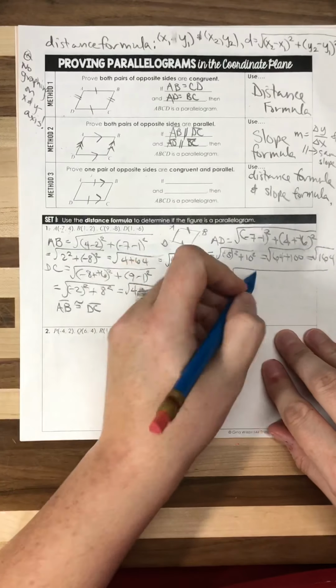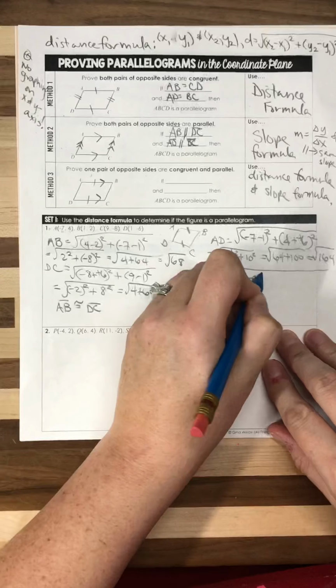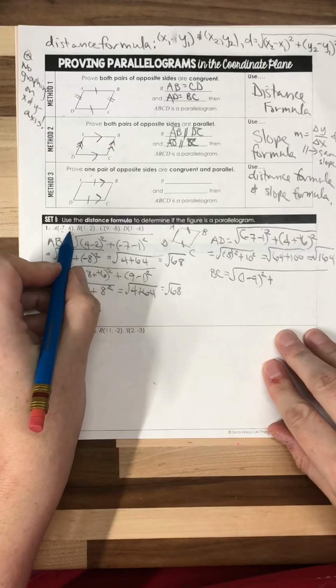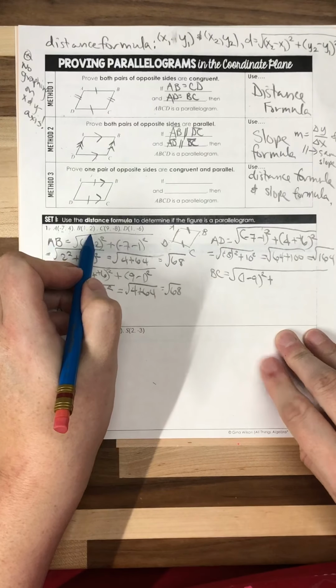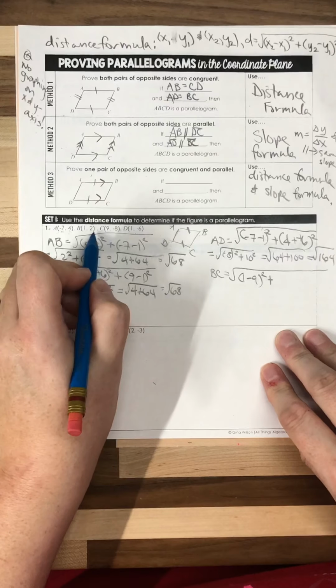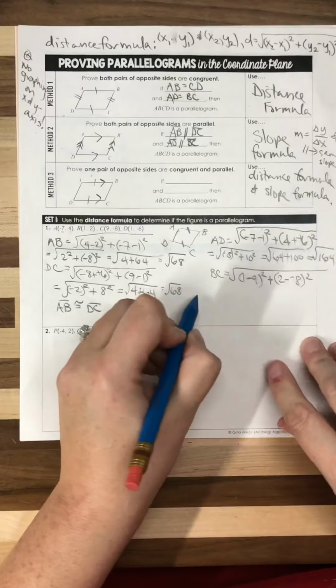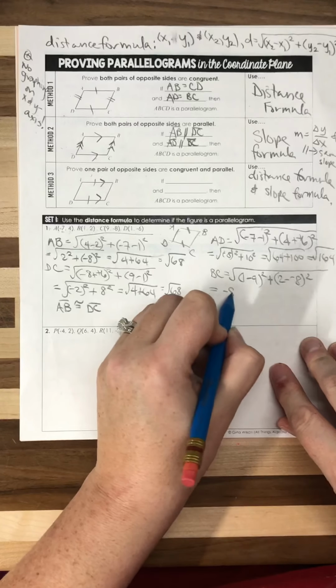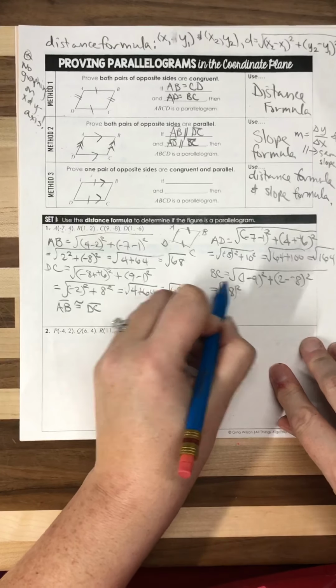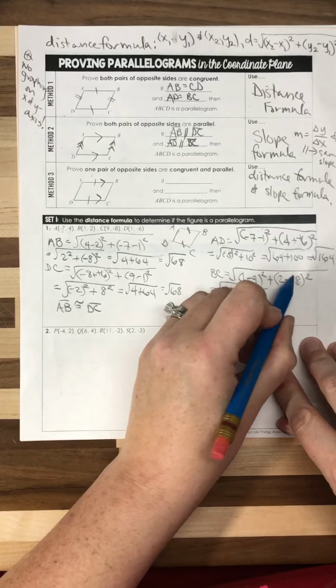So 1 minus 9 squared plus 4, wrong point. Yeah, don't make that mistake. BC. So 2 minus negative 8 squared. So this is negative 8 squared plus, this becomes 10 squared.